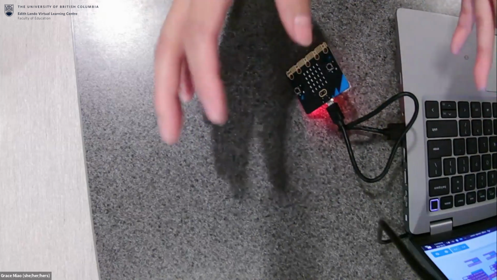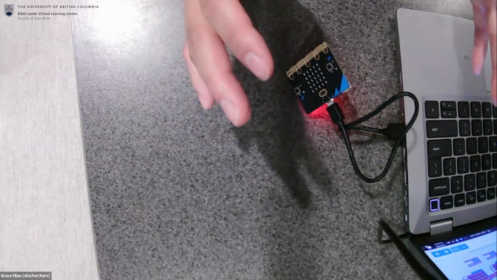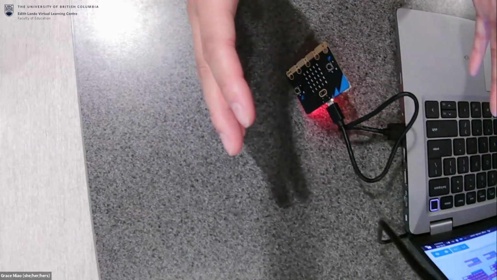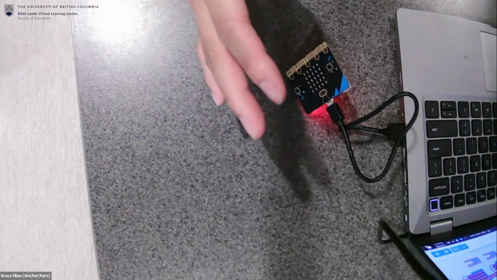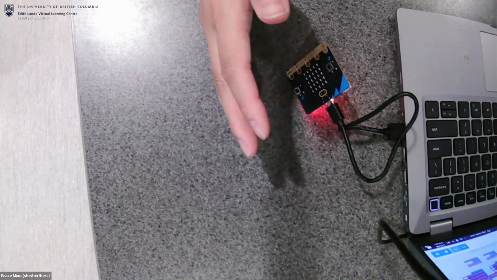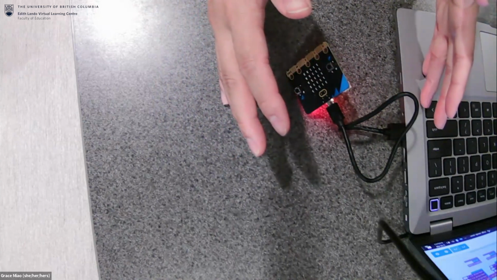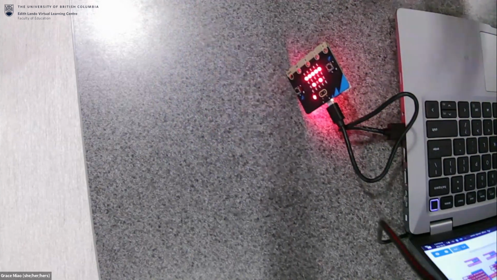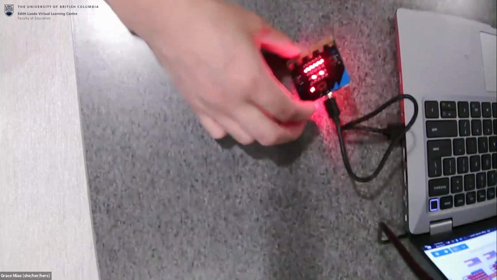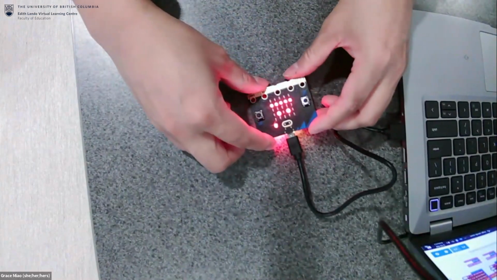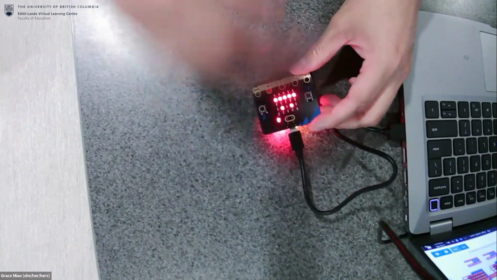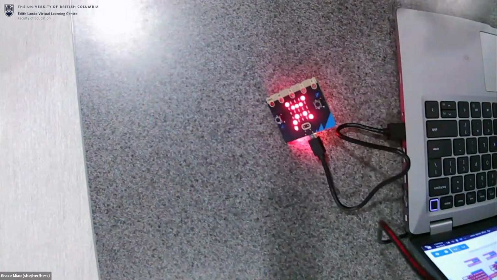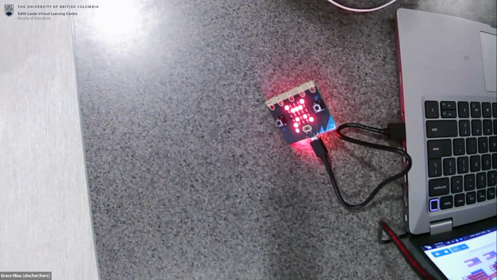There's some light, some images, some music, and some different inputs. So it'll take a little bit. Once it's done downloading, it will show downloaded and it's ready to go. Right now my microbit has this face here, which is the starting one that we made, the meh face.